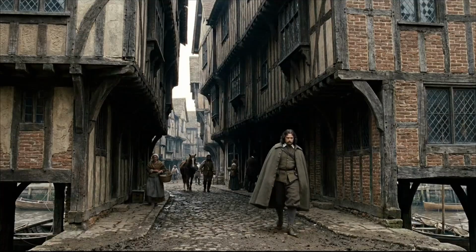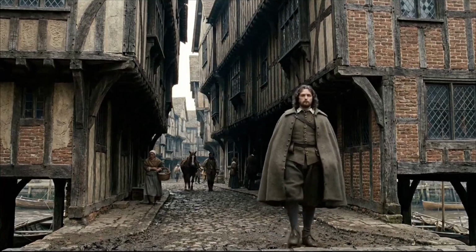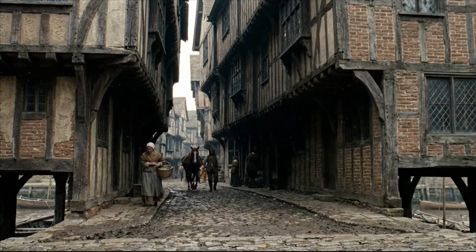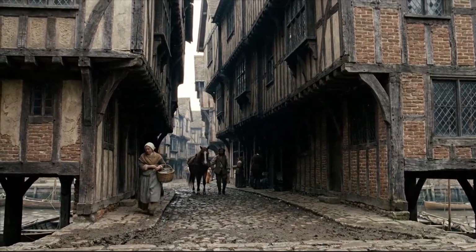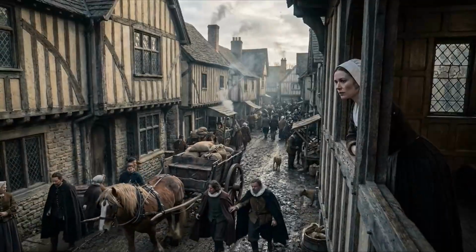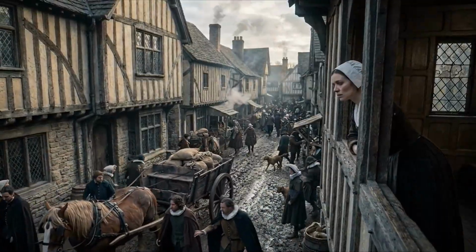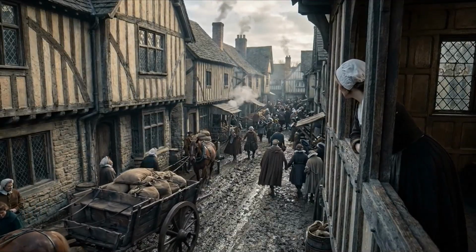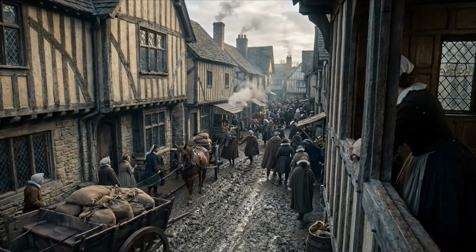The buildings that crowded onto the bridge itself rose multiple stories into the air, often extending outward over the narrow roadway in a way that seemed to defy gravity. The people who lived in these structures made their homes directly above the constant, never-ending movement of carts, horses, pedestrians, and traders passing below their windows day and night.